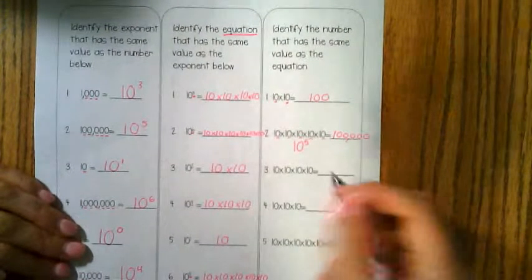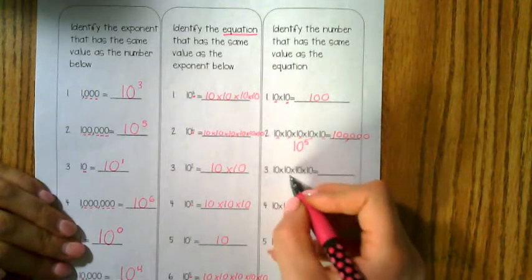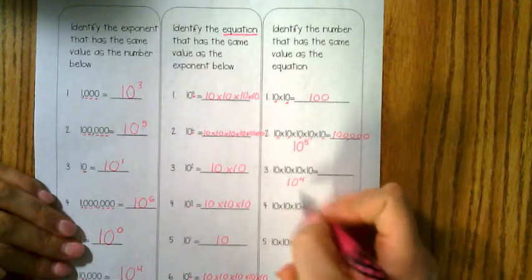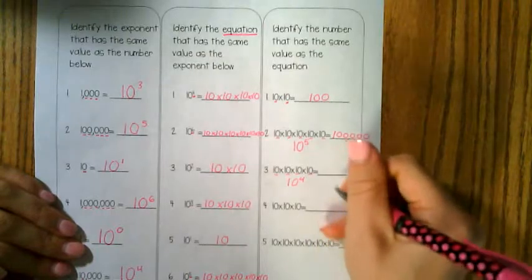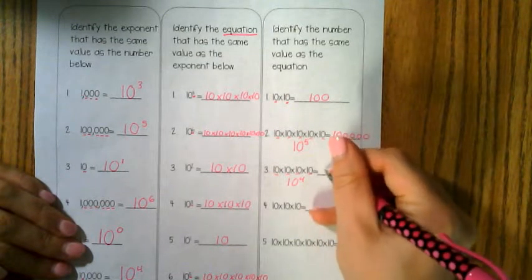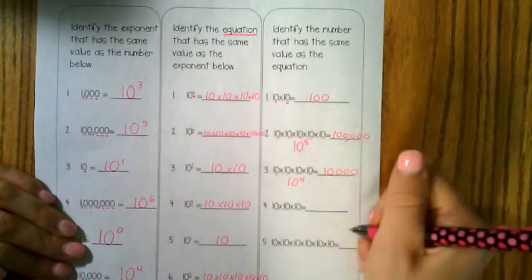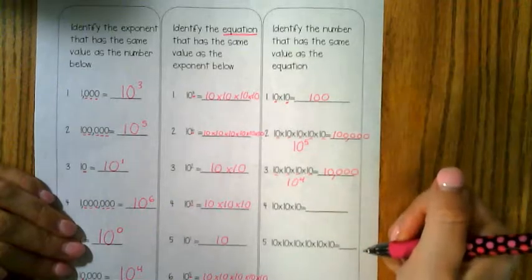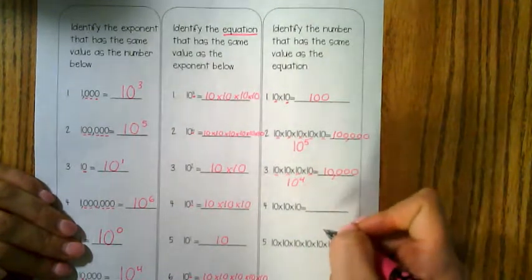Let's look at number 3. 10 times 10 times 10 times 10. That's 1, 2, 3, 4 tens, or 10 to the 4th power. Because there's 4 tens, that's 4 zeros. So my answer has to have 4 zeros in it as well. Put your 1 and give them 1, 2, 3, 4 zeros. Don't forget your comma. 1, 2, 3, comma. So 10 to the 4th is the same as 10,000.